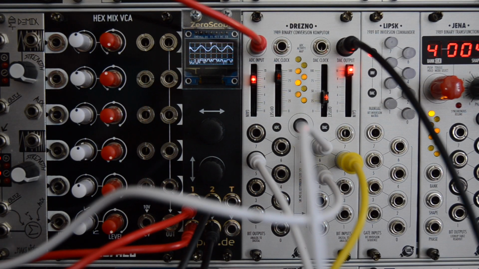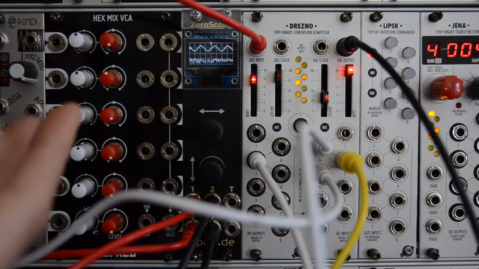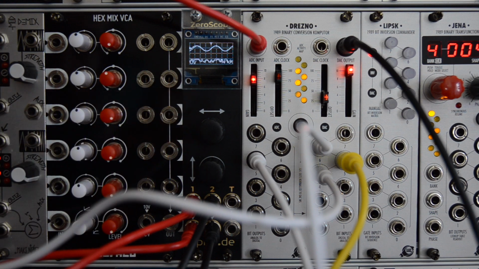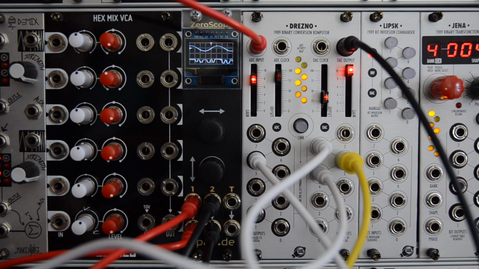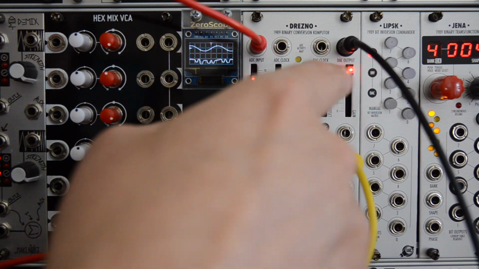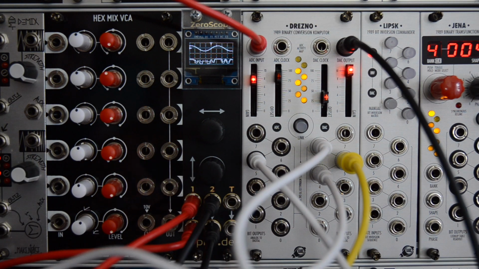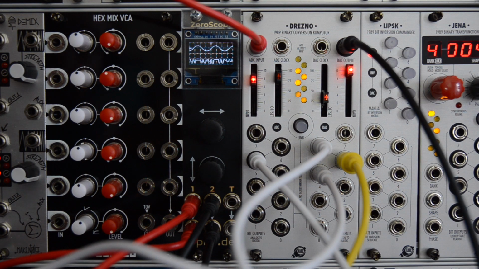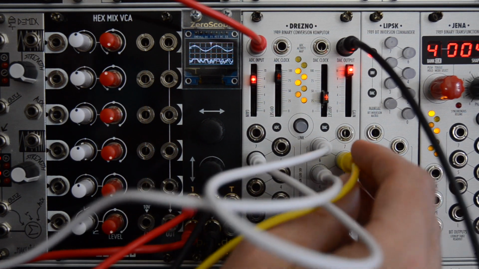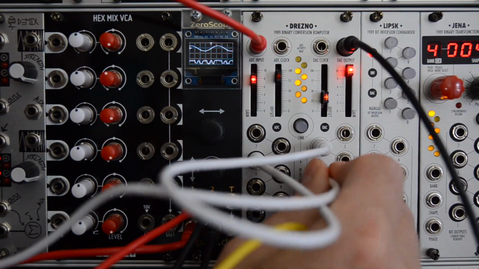In this section, I will run a simple sine wave through DREZNO, and I'll show you different ways to manipulate the sine wave or any wave you send into DREZNO really. I will also show you what these sliders are for, what the link knob does, and how you can set up DREZNO as a sequencer for pitch or triggers. Let me remove all this and we'll start from scratch.